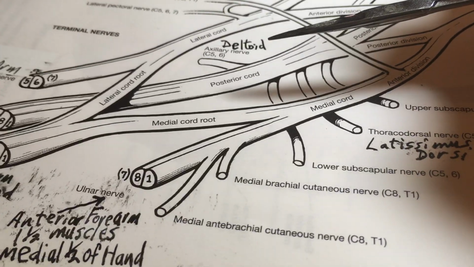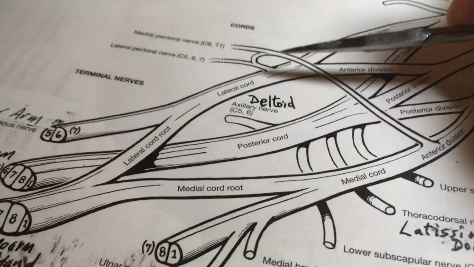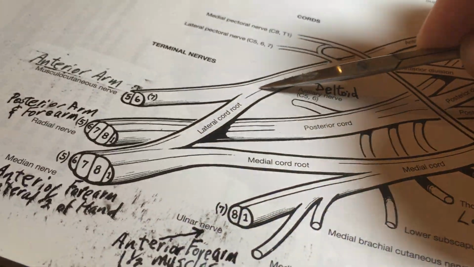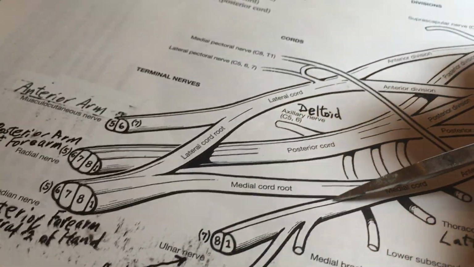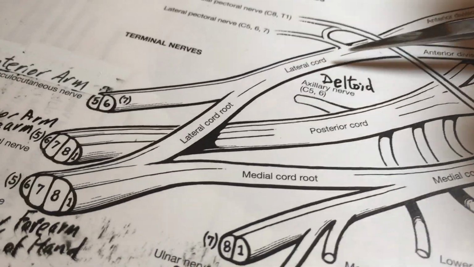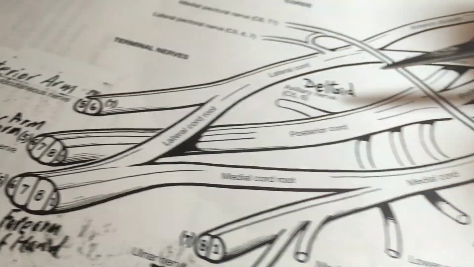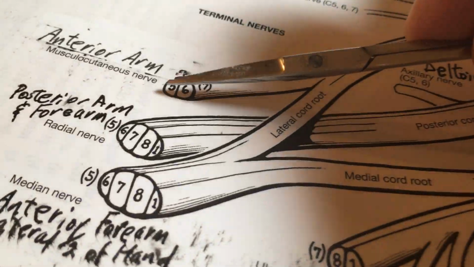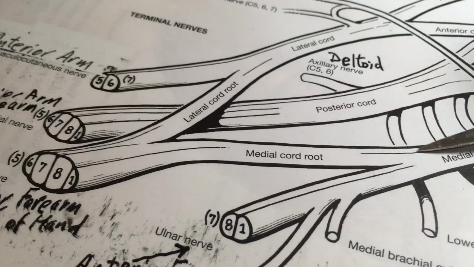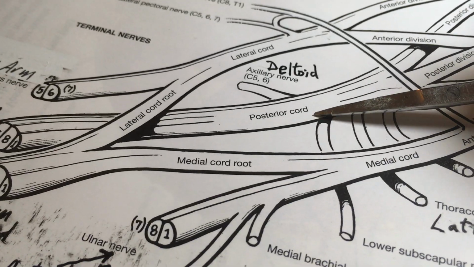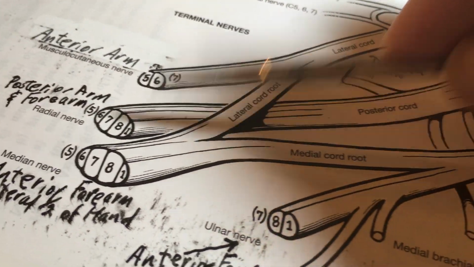Okay, moving right along. Then we have this next thing coming down. Now notice we have kind of an M shape here. Do you see the M shape? These are coming from the lateral cord and from the medial cord. This part of the M is musculocutaneous. This part of the M is ulnar and musculocutaneous. And then there's a middle part of the M in which both sides contribute, and that's the median. Then if we come off the posterior, we get one thing, and that's the radial.